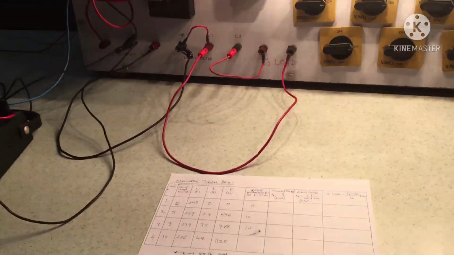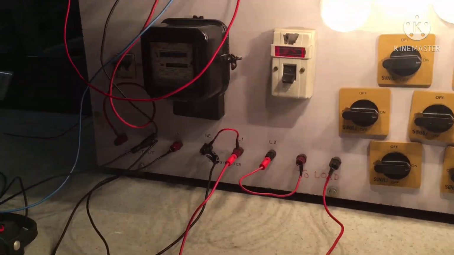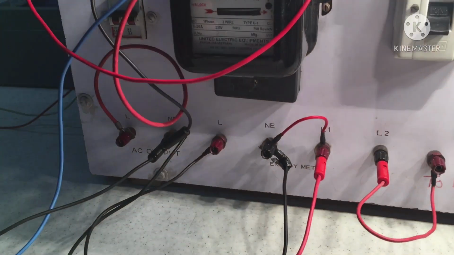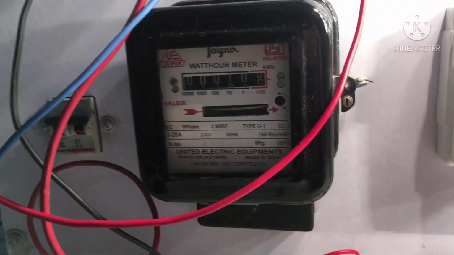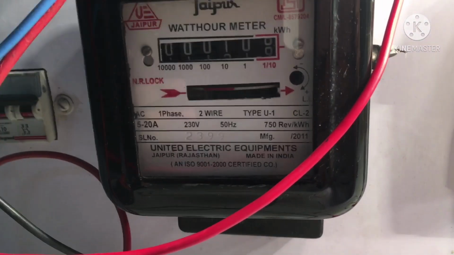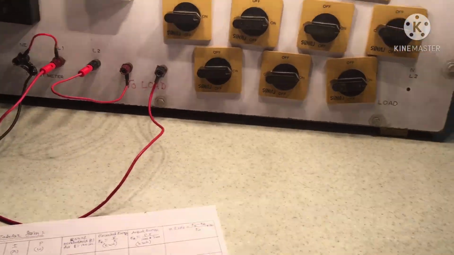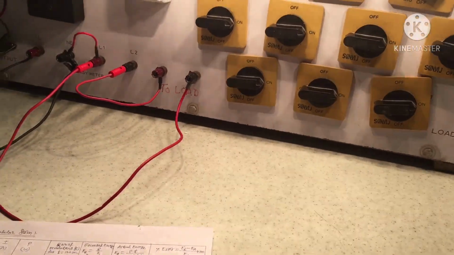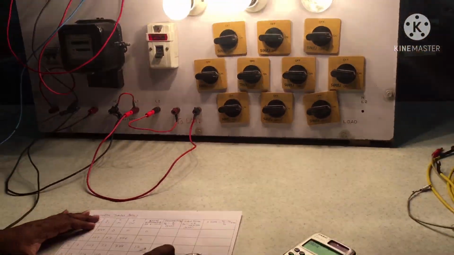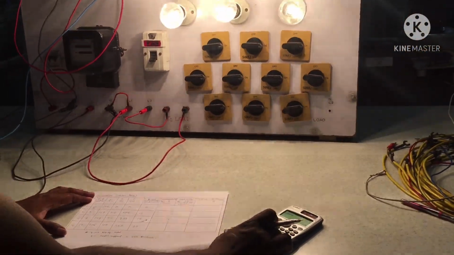Now we have to measure the number of revolutions per 120 seconds. I started the stopwatch. The energy meter has given 20 revolutions.